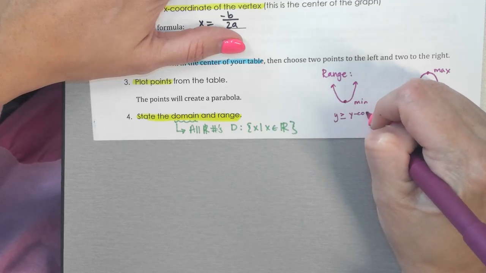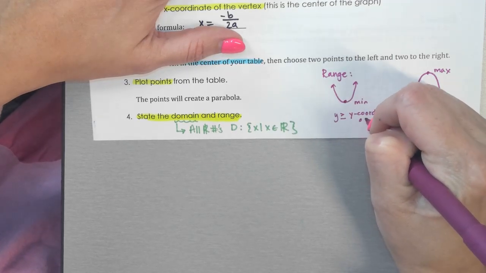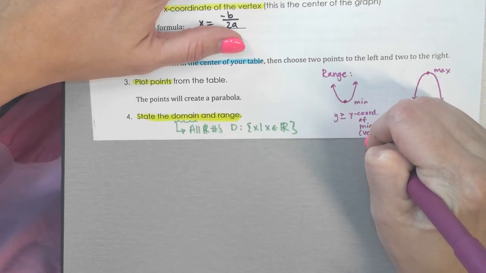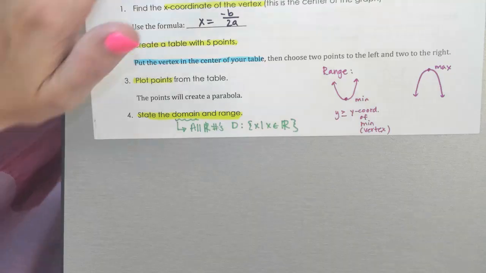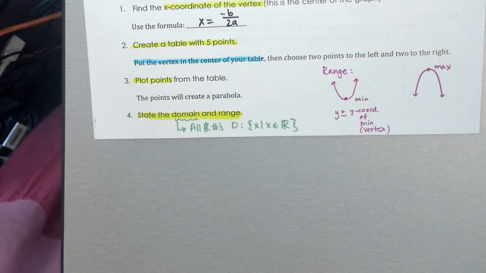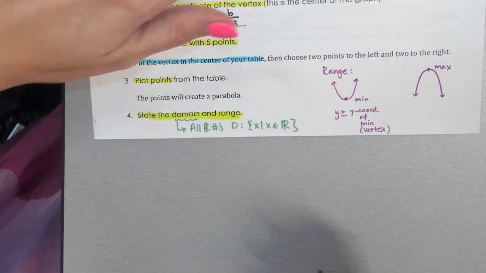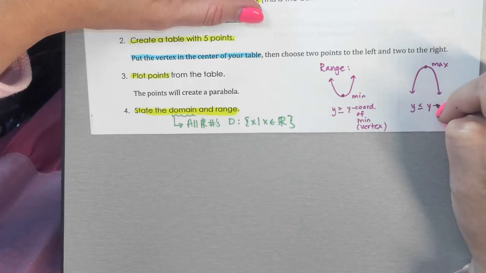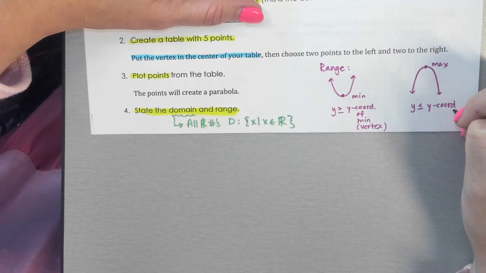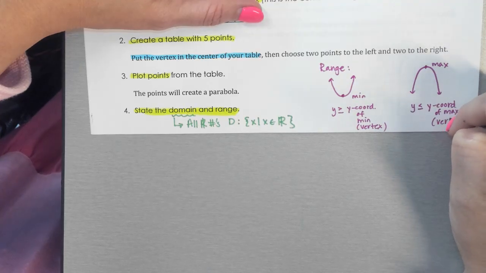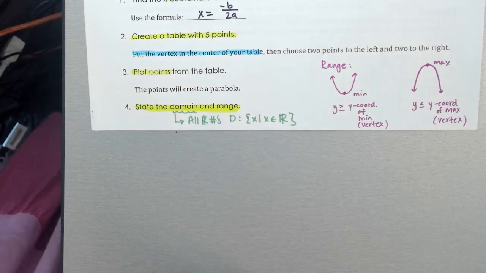Okay, so it's greater than or equal to the y-coordinate of your minimum, which again, that is just your vertex. So whatever the y-coordinate is of your vertex, all of the points are above that. Whereas if it's a max, they are all below it. So that would be less than or equal to the y-coordinate of your max, which again is your vertex.